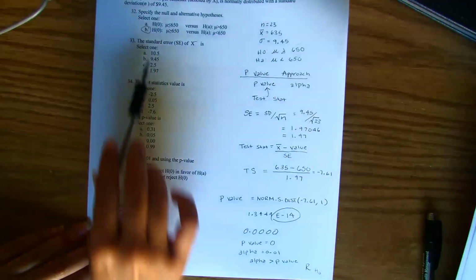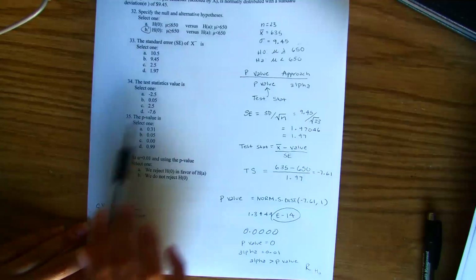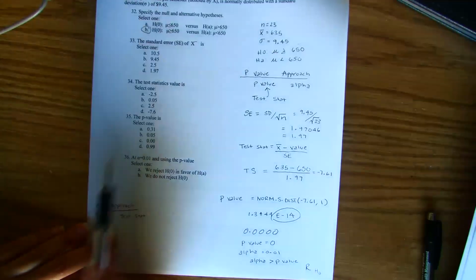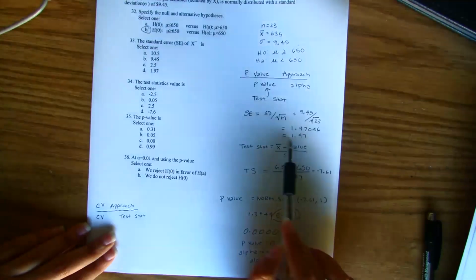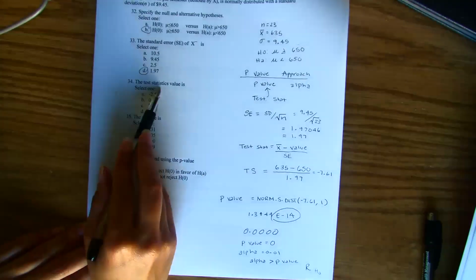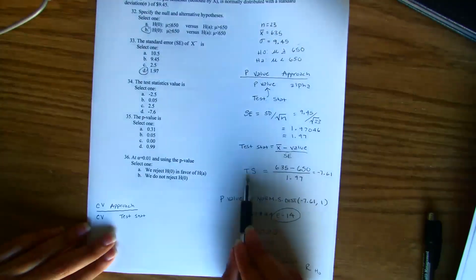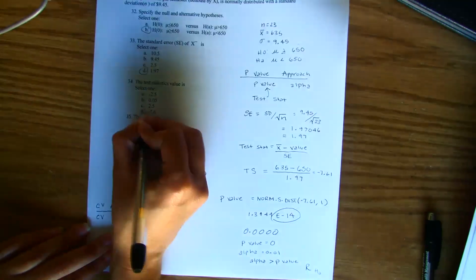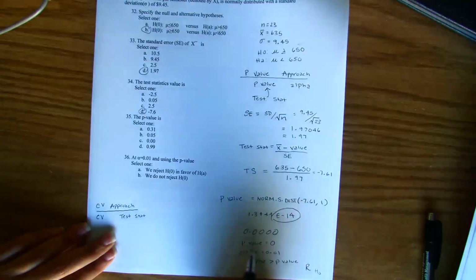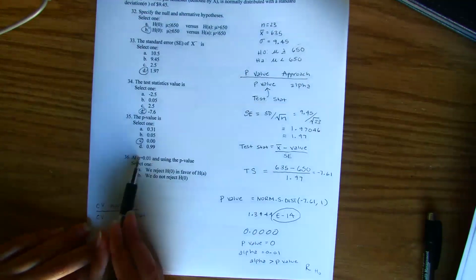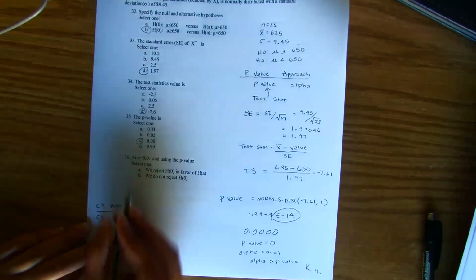Now we can just go in and put the answers here. So standard error, we calculated that right here. That's that 1.97, so right there. What's our test statistic? That is right here, TS, negative 7.61, negative 7.6. Our p-value, we said our p-value is going to be close to 0, so we're just going to say 0. That matches with C. And do we reject or do not reject? Given this alpha, we said we reject. So there we go.